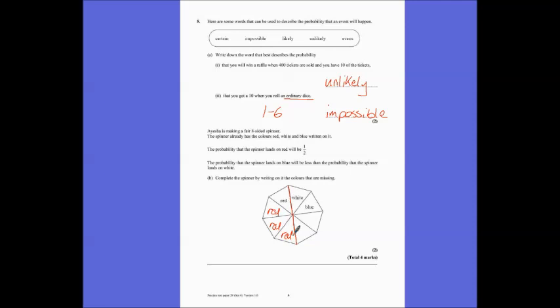It says the probability of getting a white is going to be more than a blue. So we need to have more whites than blues. So if I put a white on here, I've now got 2 whites and 1 blue. But if I put a blue in here, we'd have the same amount of whites and blues. So this needs to be white as well. So there'd be 2 extra whites and 3 extra reds.